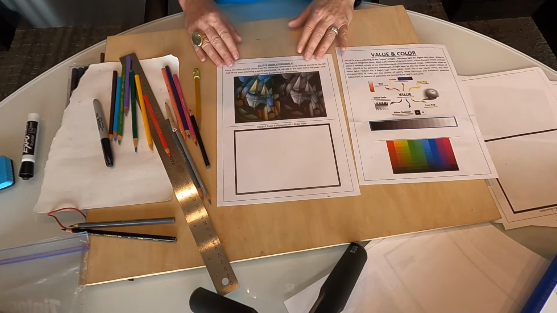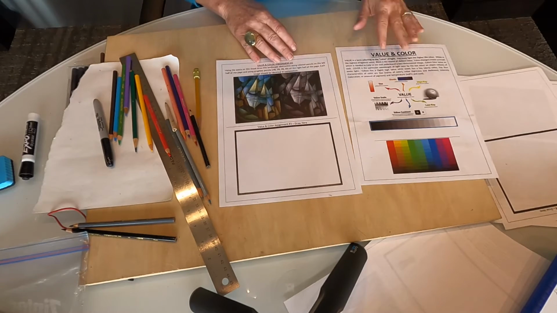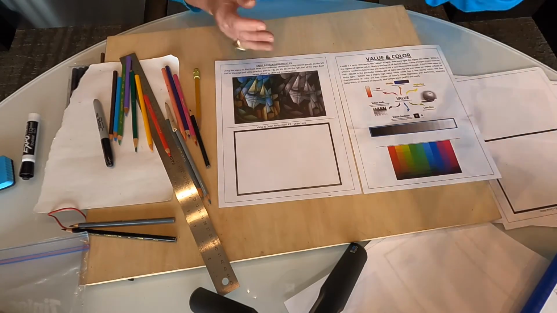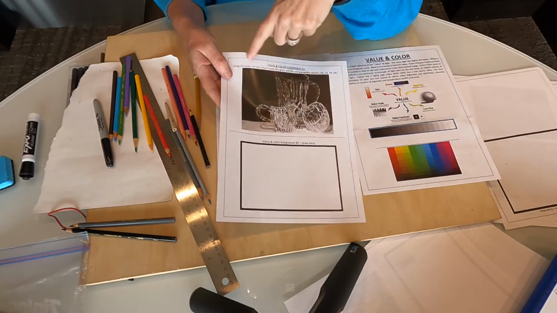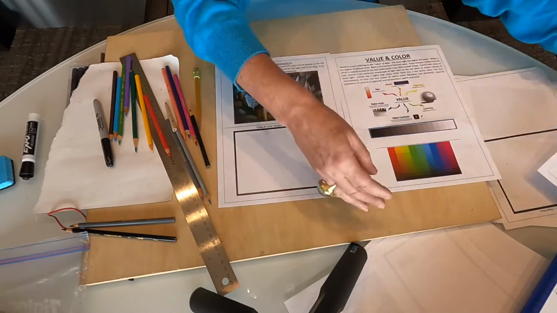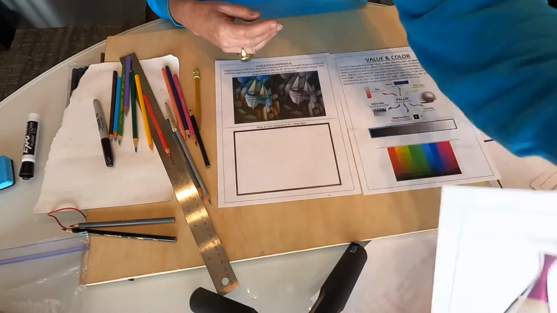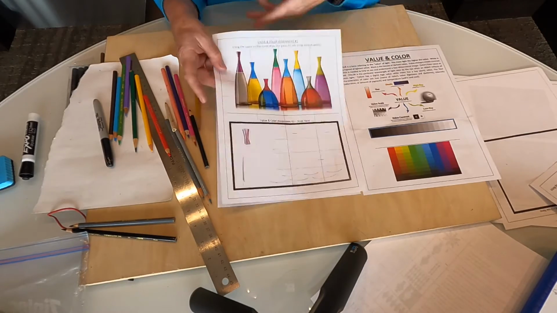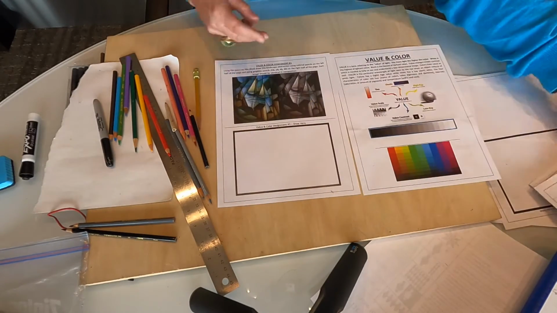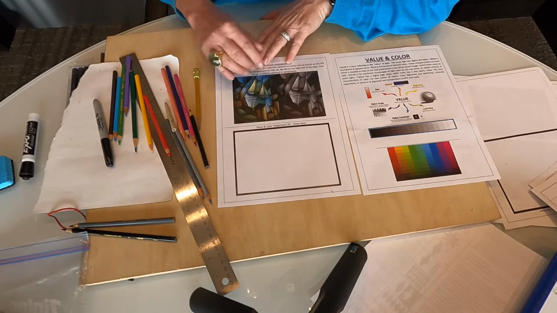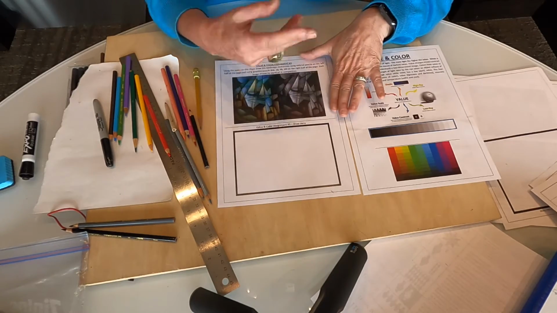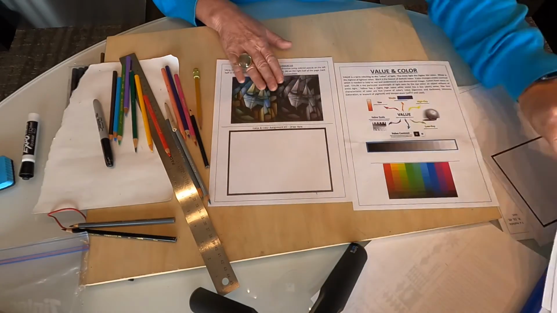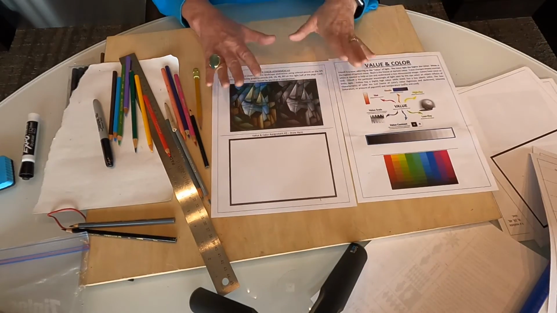All right, we're about to do value and color assignment number 3. It's very similar to what you've just done in number 1, which is just the value contrast, and assignment 2 with the colors adding shade. Okay, so what you're going to do, this is art. This was design, but this is fundamentals of design in artwork.